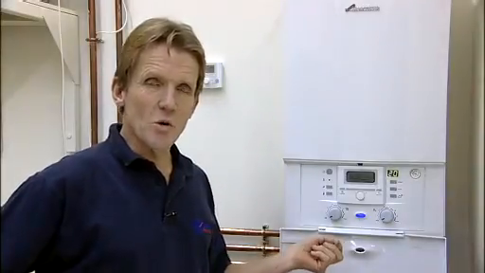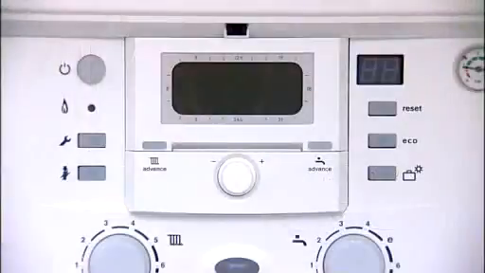This is the TD200 text display and the RT10 room thermostat. And here to explain how it works is Tony Knott.